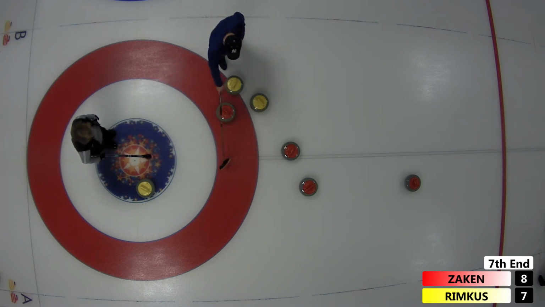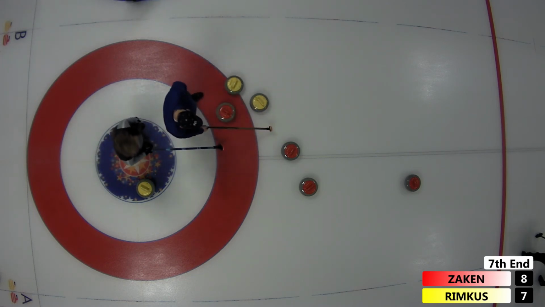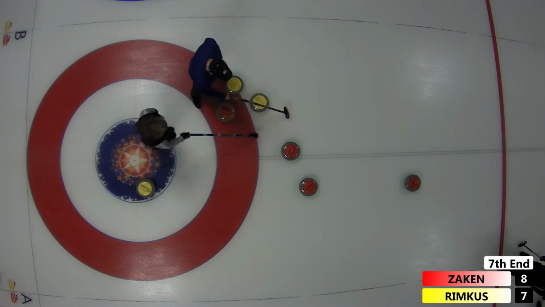Well, he hasn't gotten rid of the red. No, what I'm saying is his last shot, he can take the yellow into the red. If this is the situation, it's no better for red.